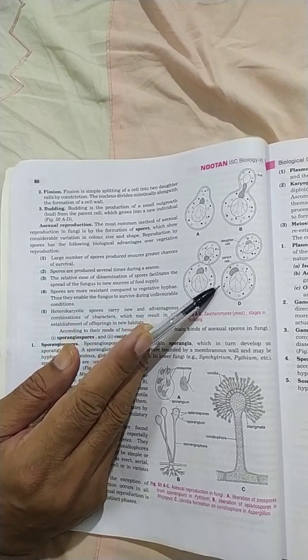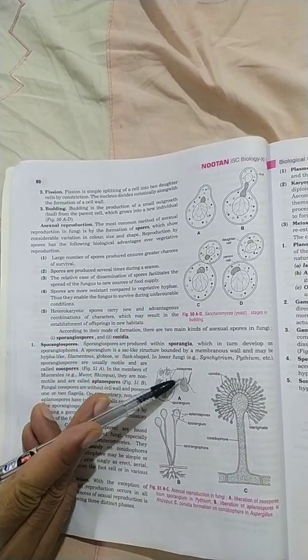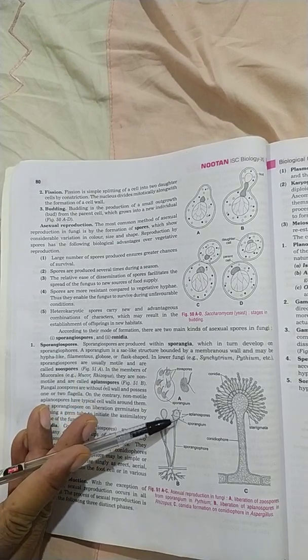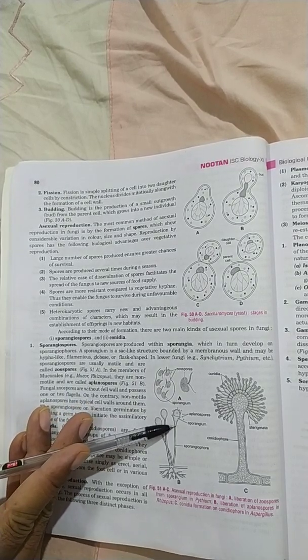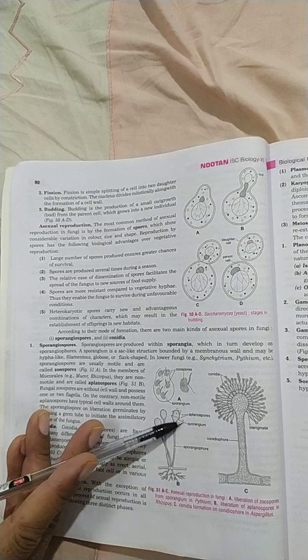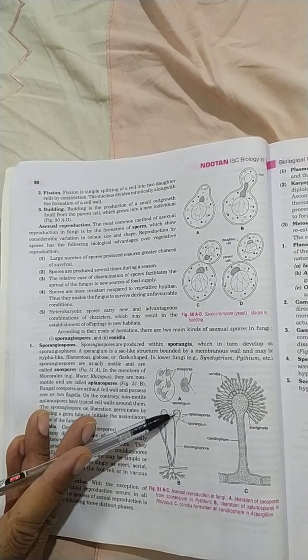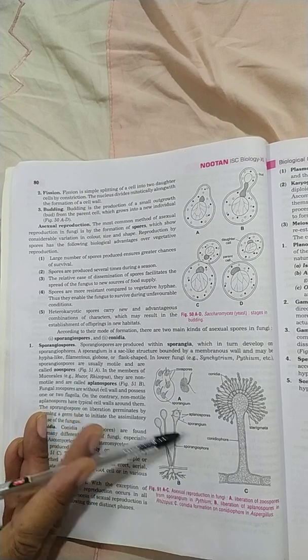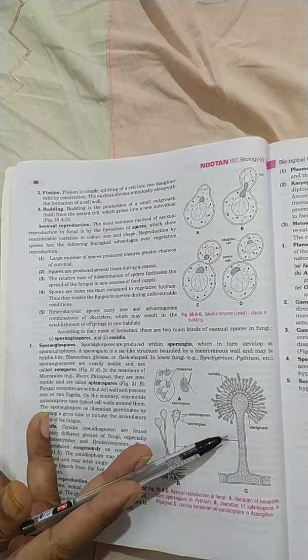Then we see asexual reproduction by sporangiospores. We can see the sporangiospores here, and the other one is by conidia. So there are two methods of asexual reproduction, either by sporangiospores or by conidia.